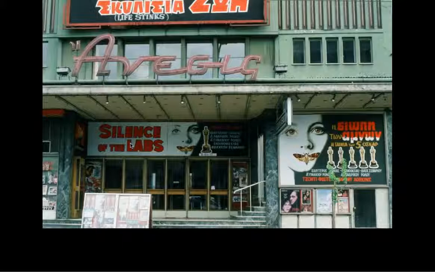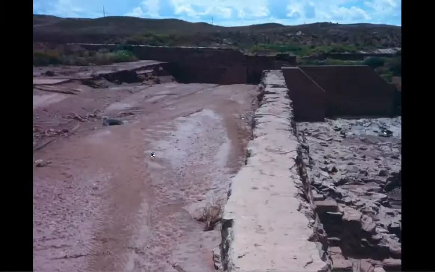Here's just a cool slide. I used to live in Athens. Here's one of the theaters in Athens, and they're showing the wonderful movie Silence of the Labs.